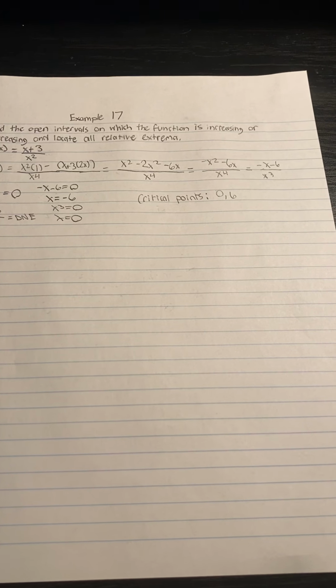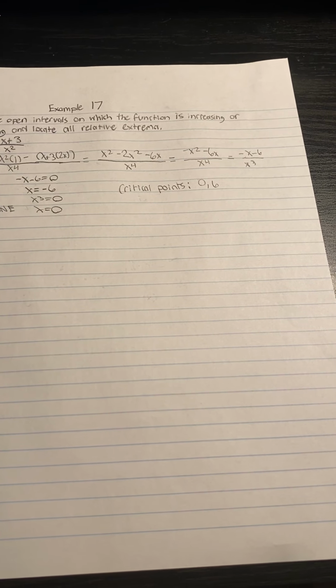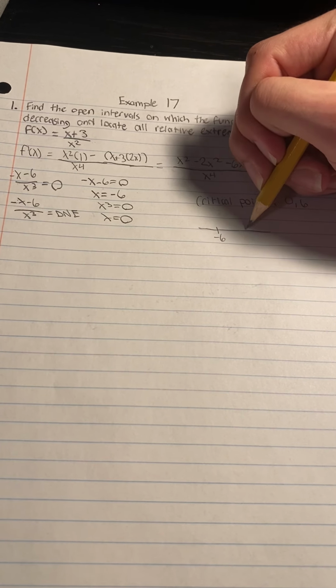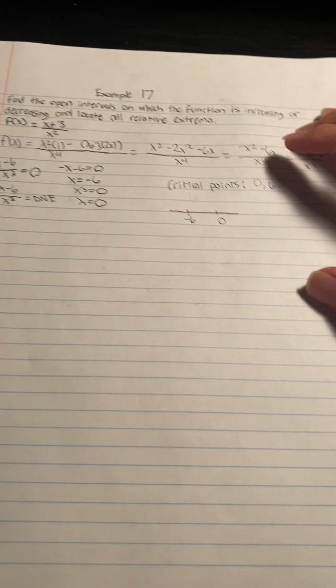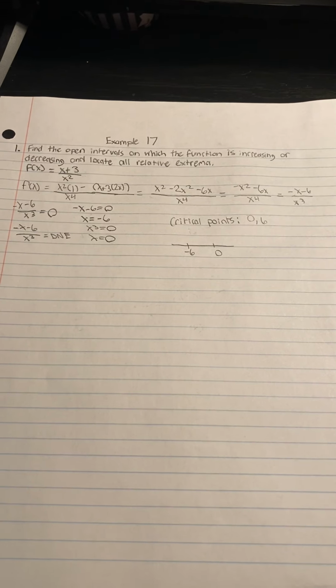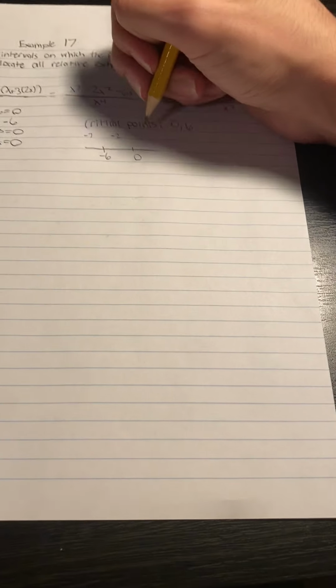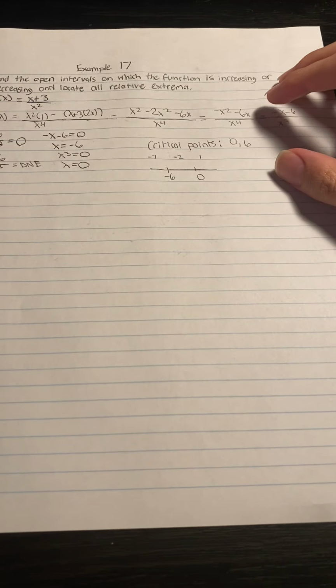From there, we're going to make our sign chart because we want to find our open intervals. So from here, we're basically going to want to plug in some values to understand where it's positive or negative. So I'm going to take -7, -2, and 1, and plug those back into our function to see whether or not it's positive or negative.